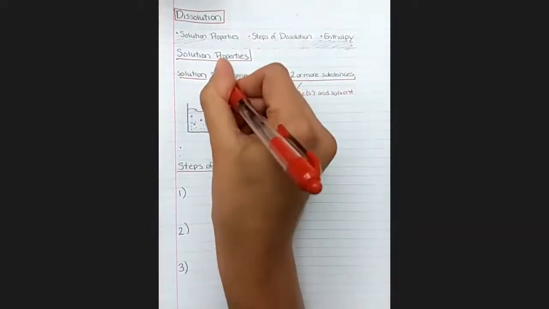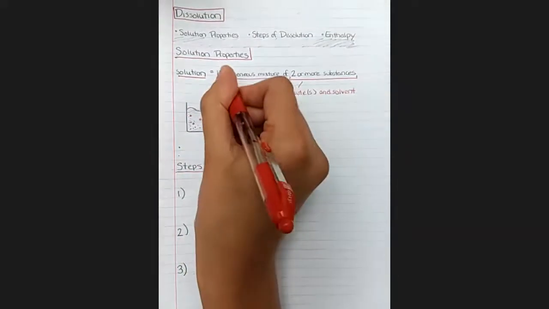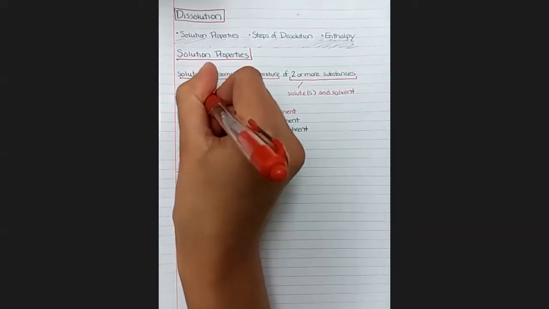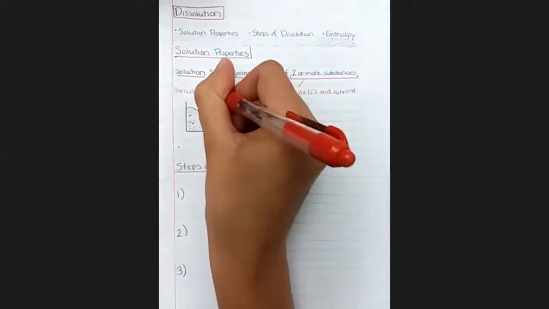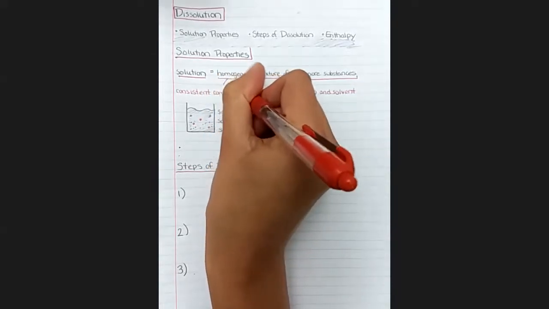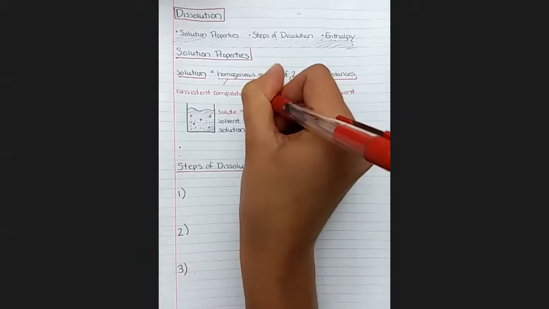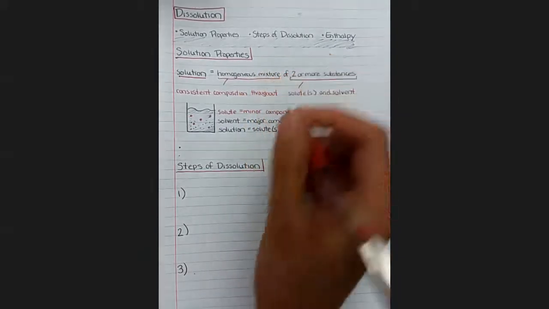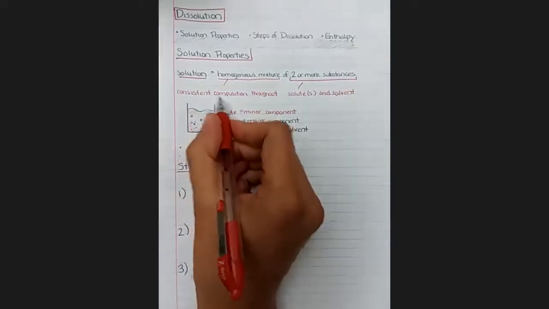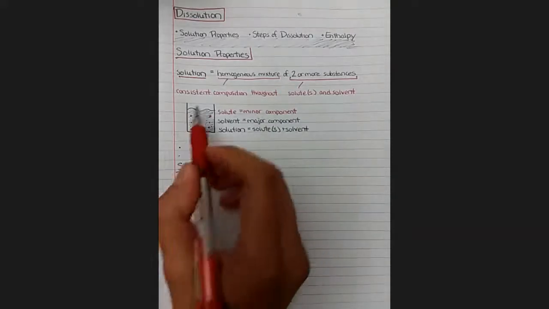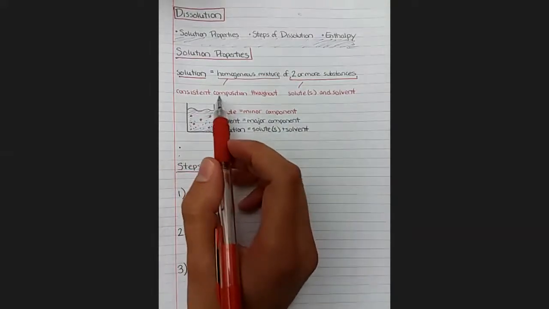Let's go back to our solution definition. The other part of the definition is that it's a homogeneous mixture. This means the composition is consistent throughout the entire solution. So consistent composition throughout. And that means if you were to take a dropper and you were to take 1 milliliter out of the solution, it would have the same composition as any other 1 milliliter dropper you took out. So all of them should be the same.